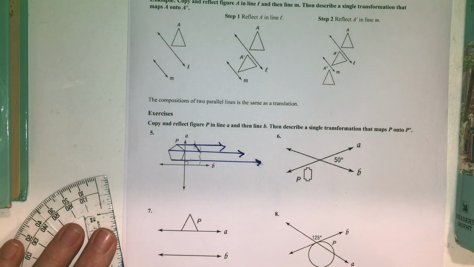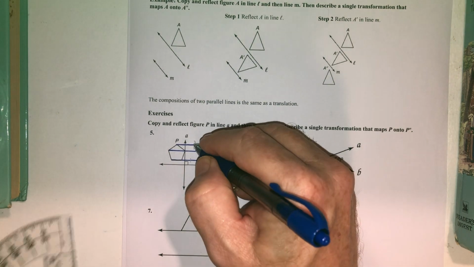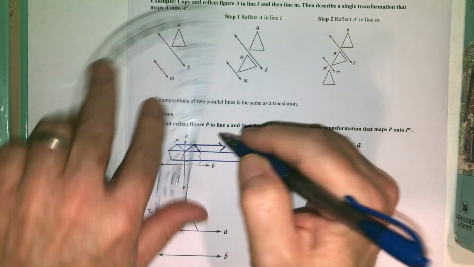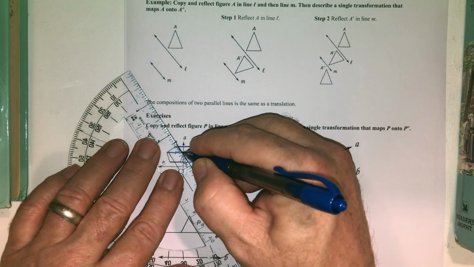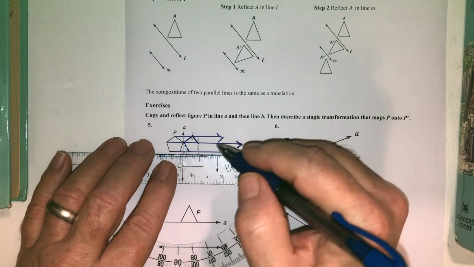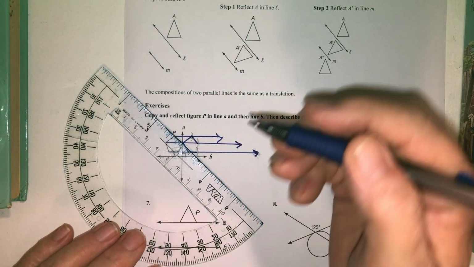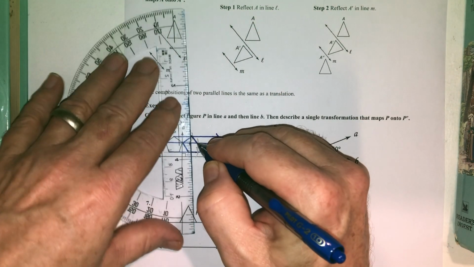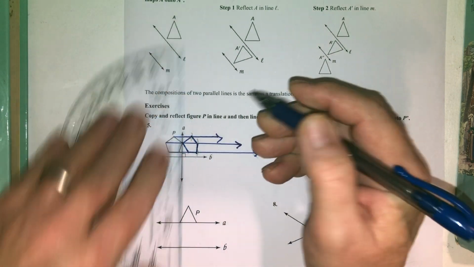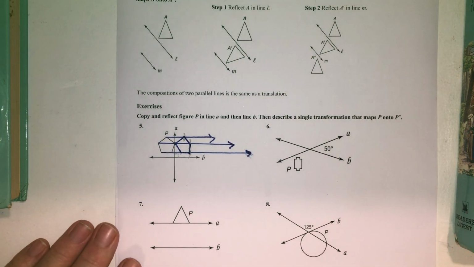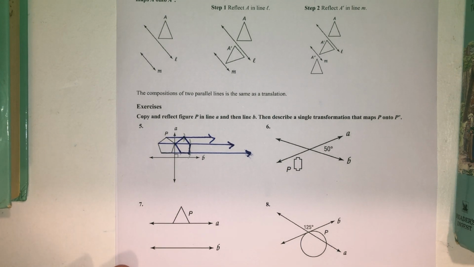All right, connect these two, connect these two, connect those two, and then connect these two. So that figure would look like that right there. Okay, all right, and then you're going to reflect each of those.